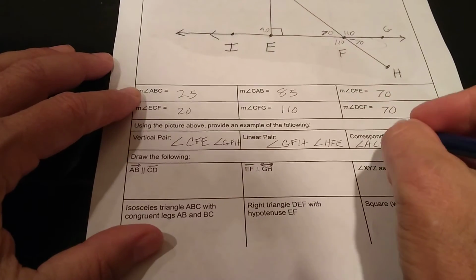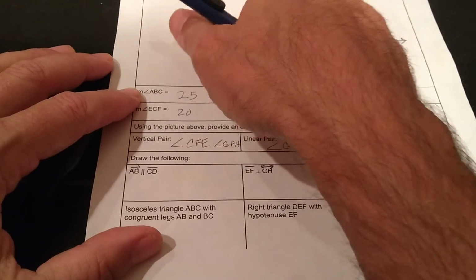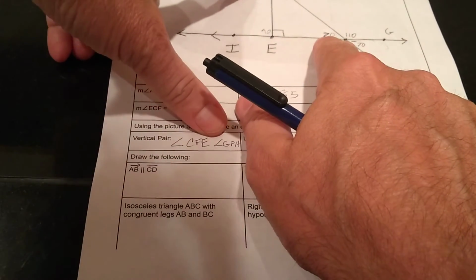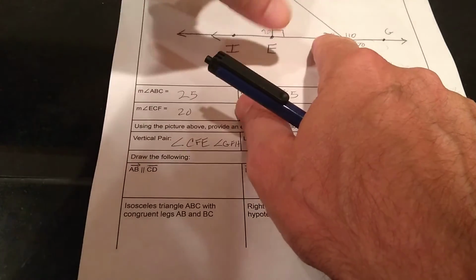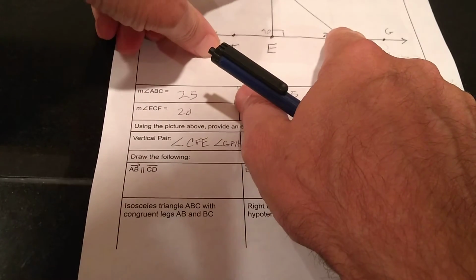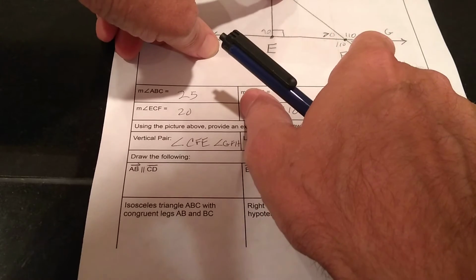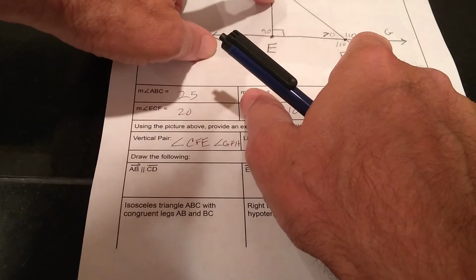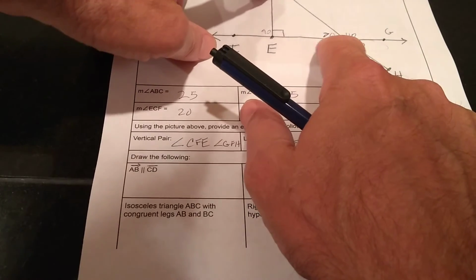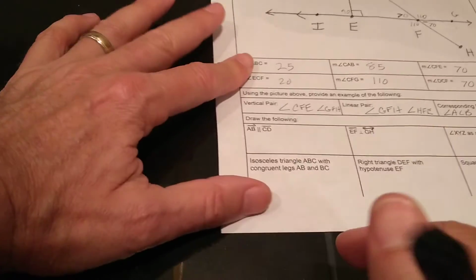All right, I already took care of the corresponding. It was ACB, which is that 70, and the other. Now notice it's not just because they're 70; it's where they are. So I got parallel lines. Upper left is 70. Upper right and upper right is 110. Those are corresponding. Lower right and lower right is 70. That 20 doesn't correspond to anything. So let's see what's left.